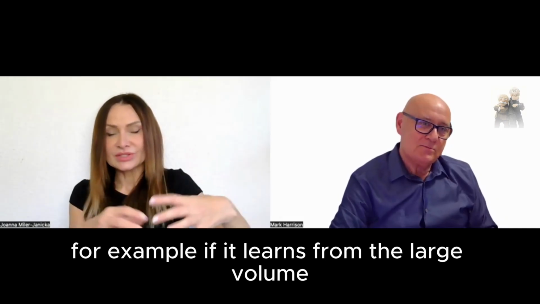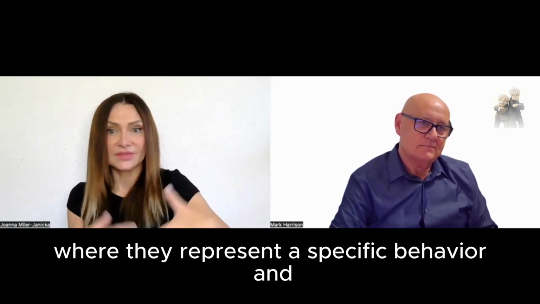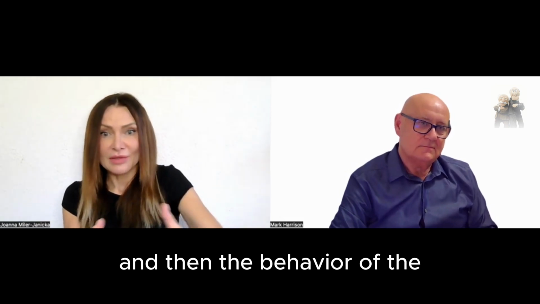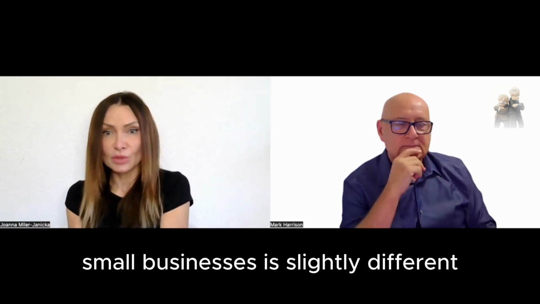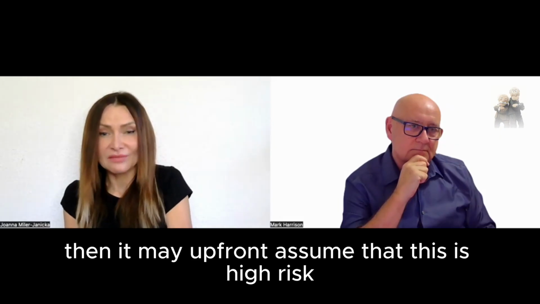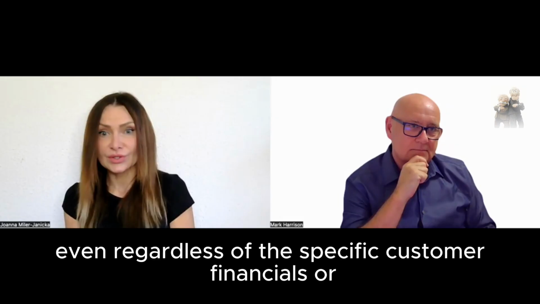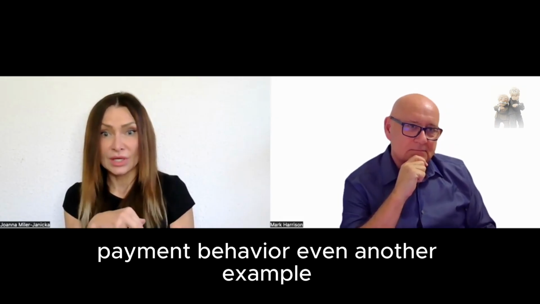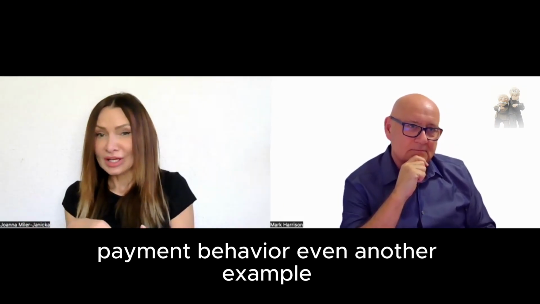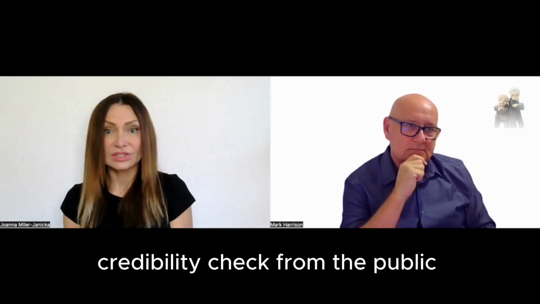For example, if it learns from the large volume customers, even the safe customers, where they represent a specific behavior, and then the behavior of the small businesses is slightly different, then it may upfront assume that this is high risk, even regardless of the specific customer financials or payment behavior.